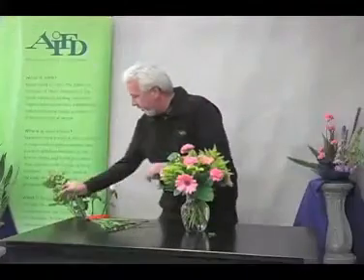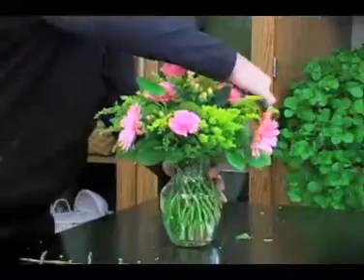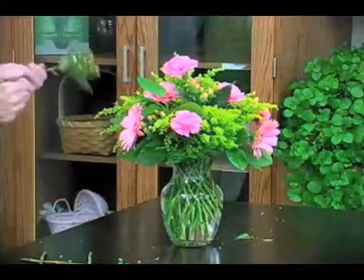The arrangement already. But the texture of the berry is a nice contrast to some of the other textures that we have in the arrangement.